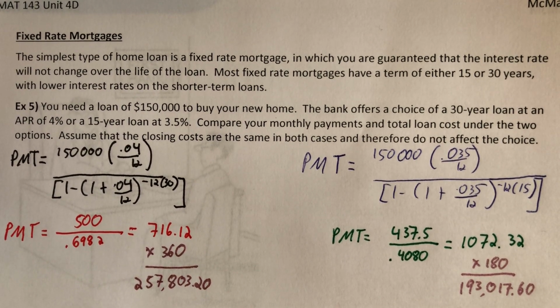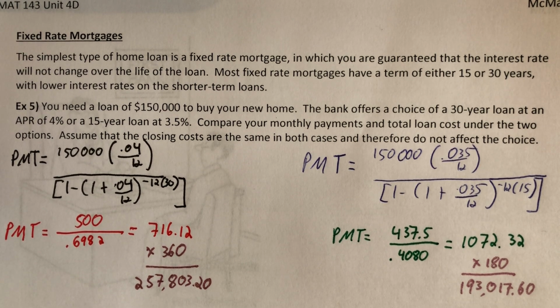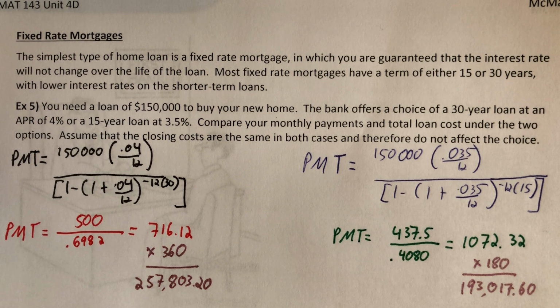All right. So if we take our $716.12 and we times it by 360, we are going to pay $257,803.20 for the loan for the house over the course of the loan.